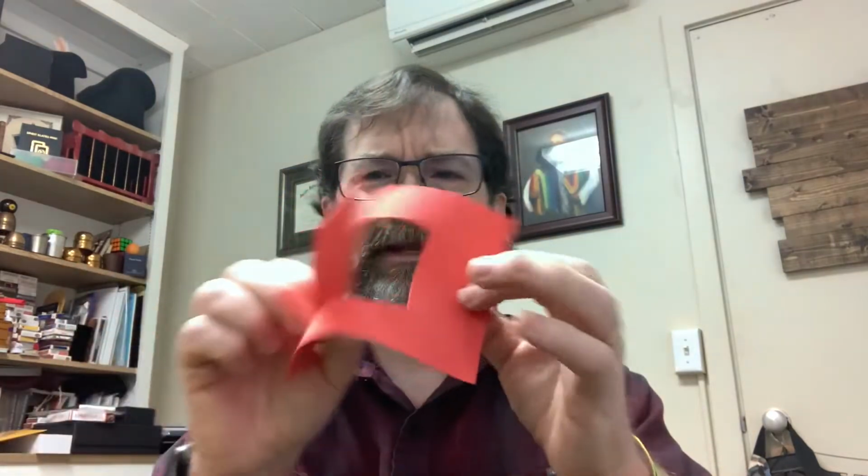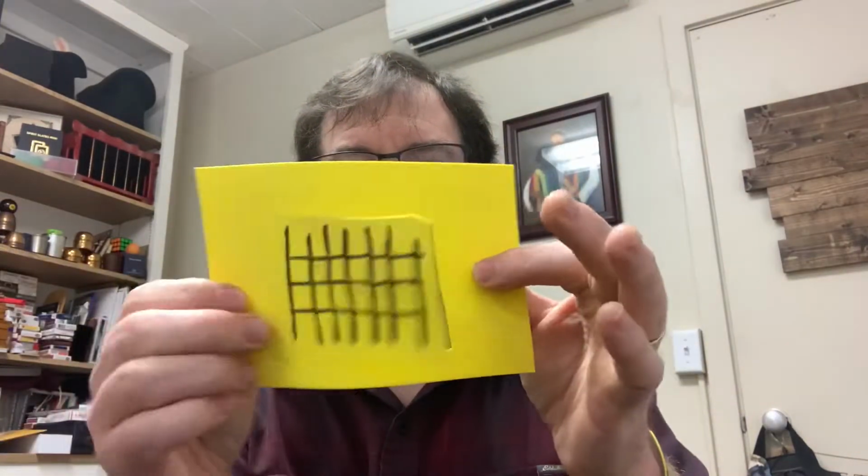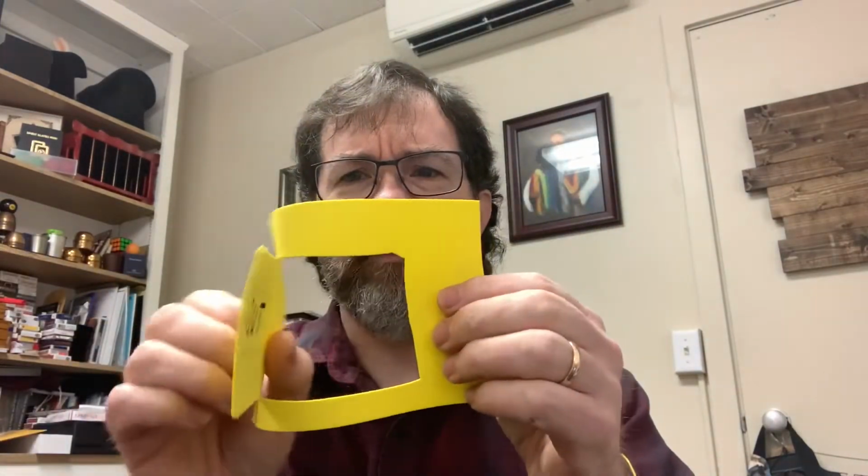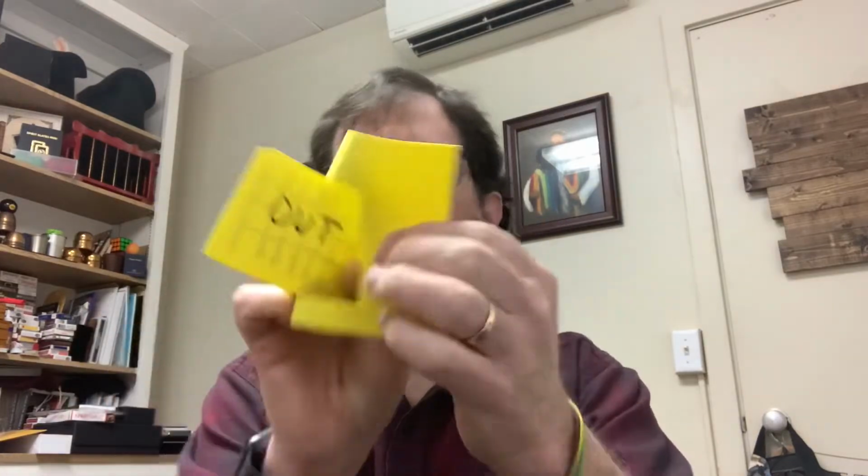For those of you who are craft oriented, you're like, why did he even have to show that to us? I know there are some folks out there like me that go, how do you cut a door in a piece of foam? So there you are. We've got the door, jail cell, and out.